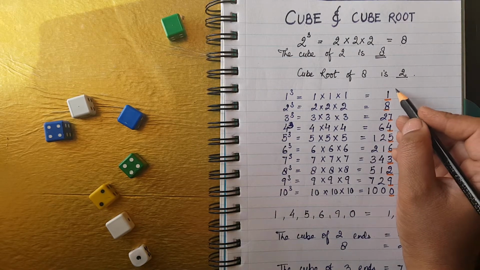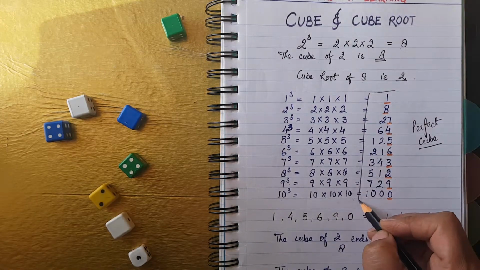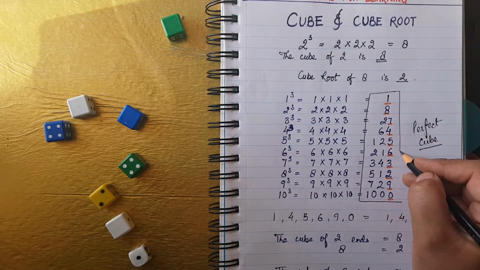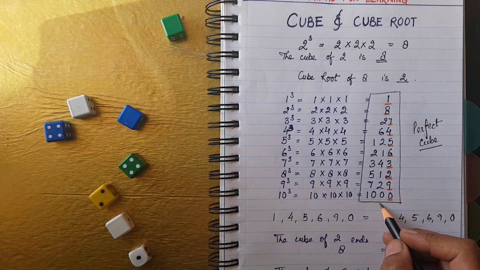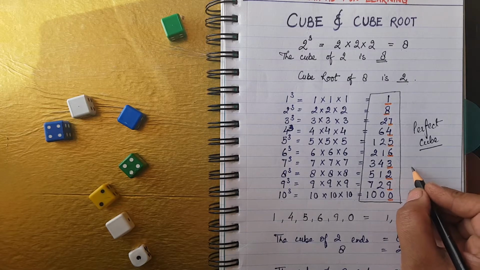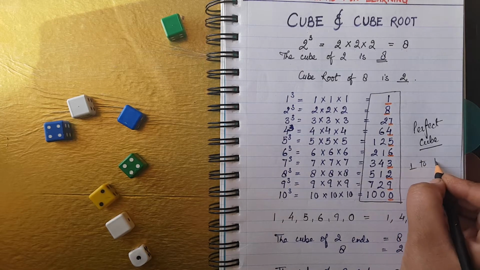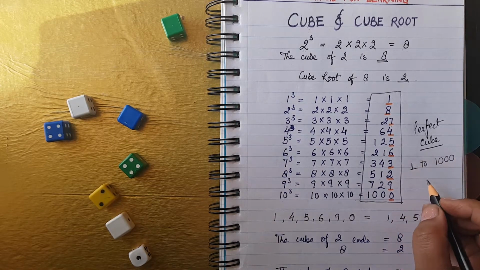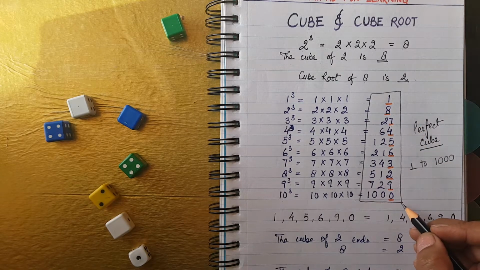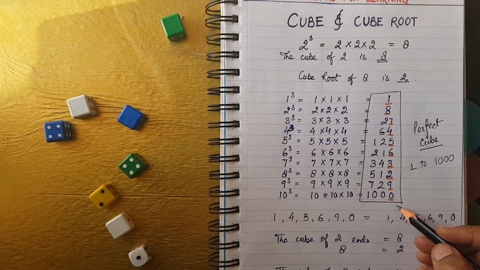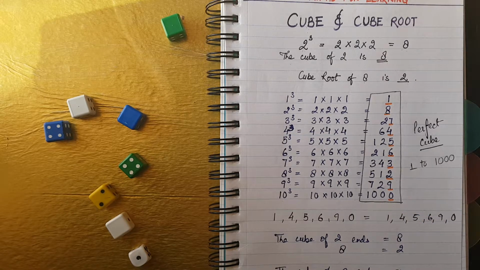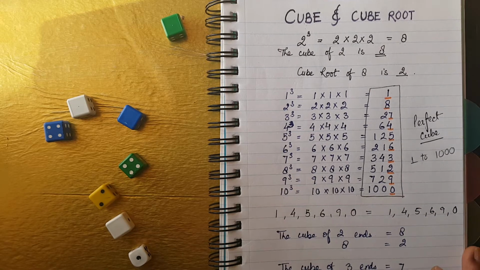If you observe these cubes, all the numbers are between 1 and 1000. That means from 1 to 1000, only 10 perfect cubes are present. So these are the perfect cubes of the natural numbers.